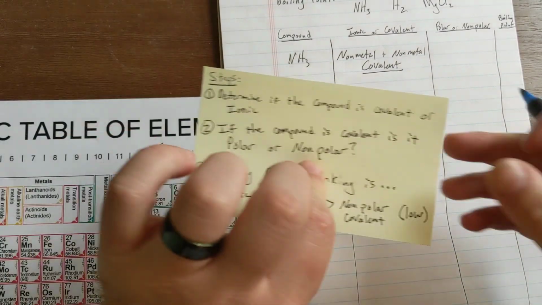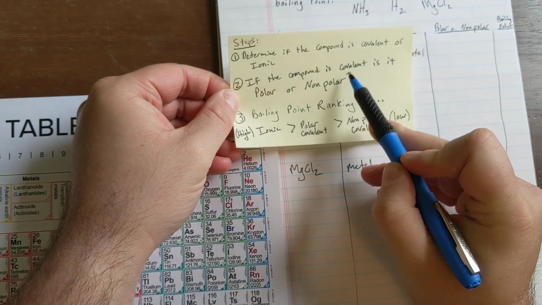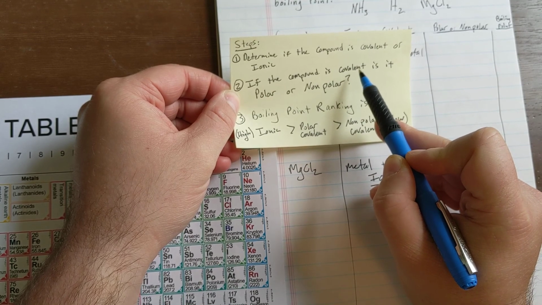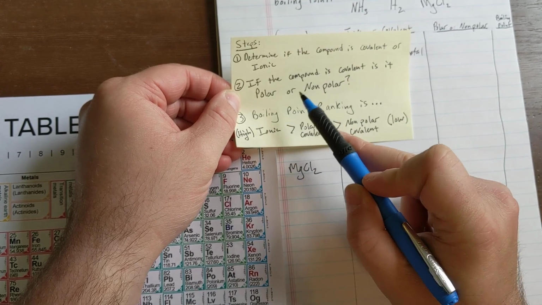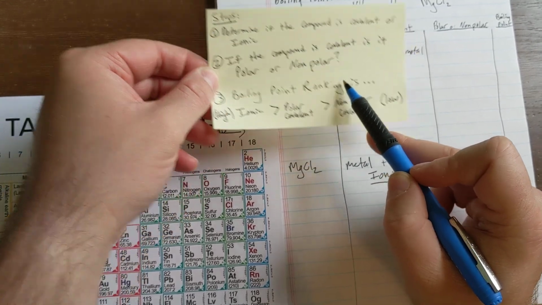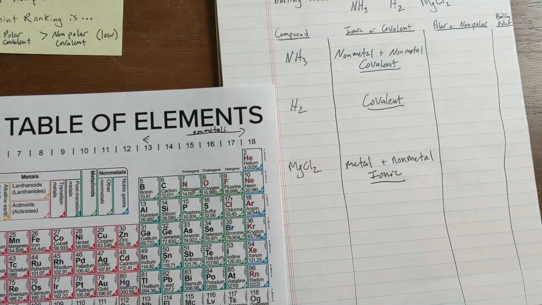Once you have those, the second step is to figure out, of your compounds that are covalent, are they polar or nonpolar covalent? Because that's going to play a role. Remember in the lesson, we were talking about water and how water has such a high heat capacity.